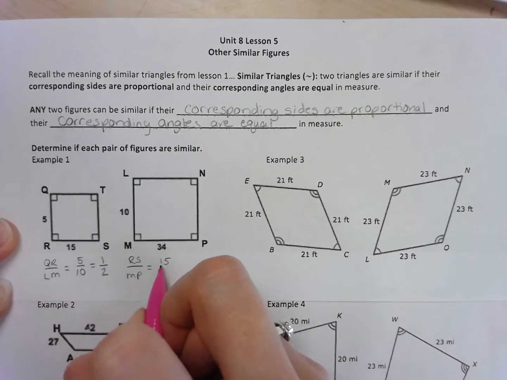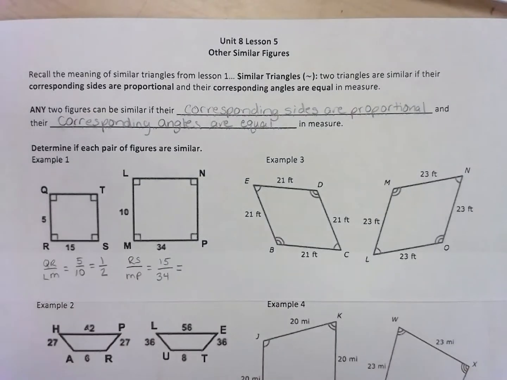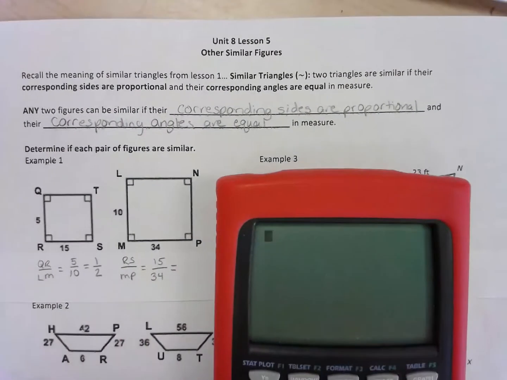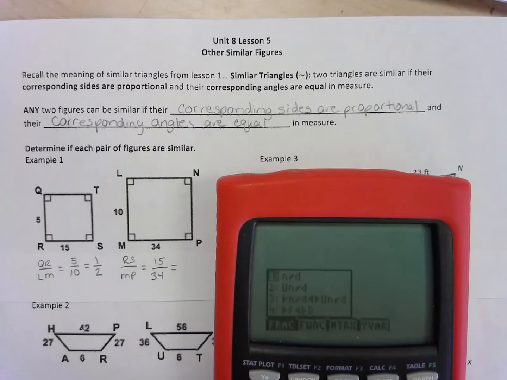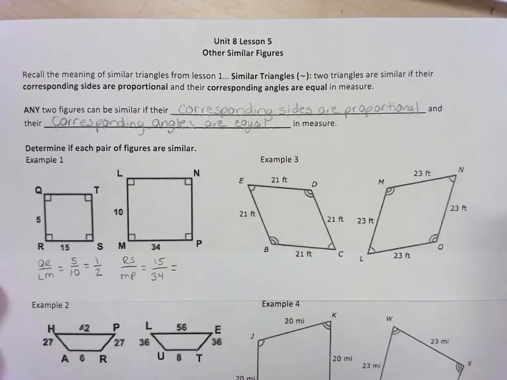So 15 to 34. When you reduce the fraction 15 to 34, it will not reduce. So that means it will not equal 1/2.